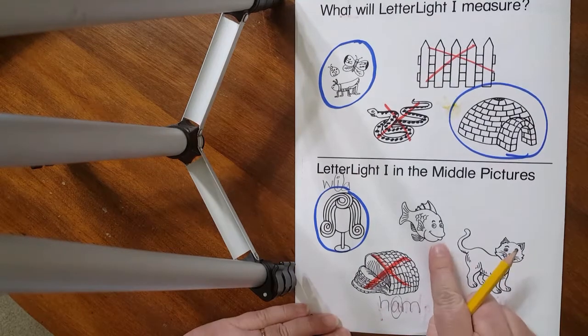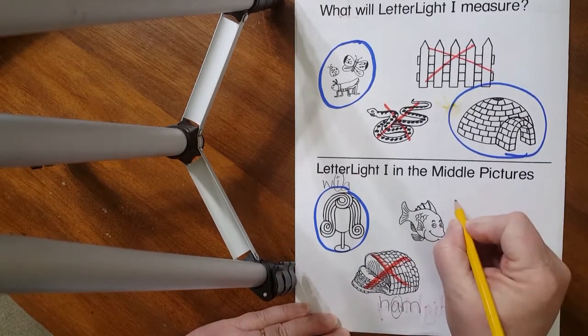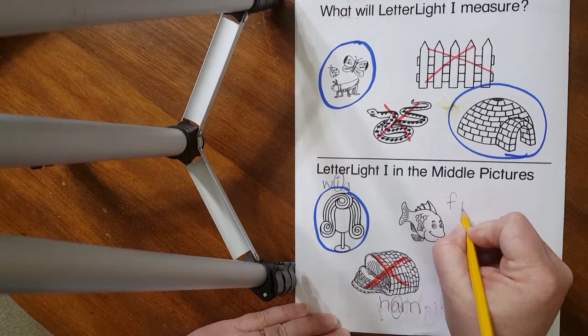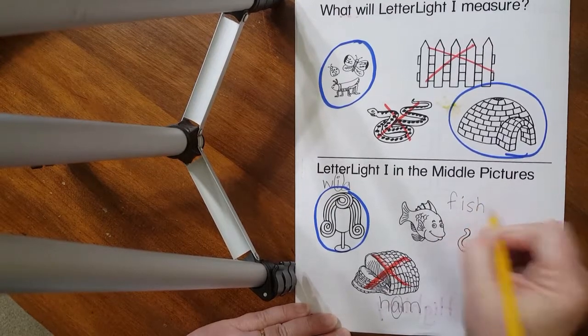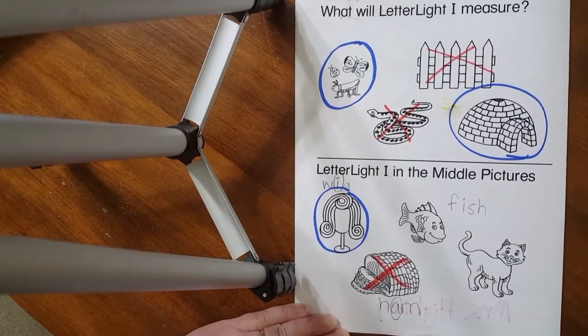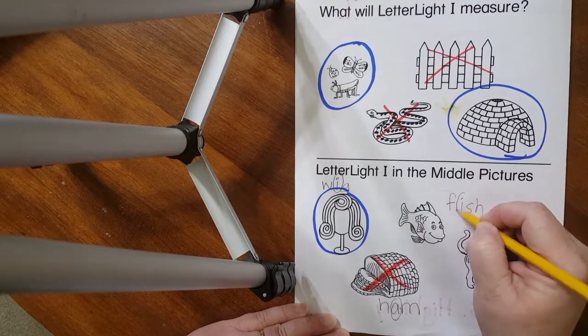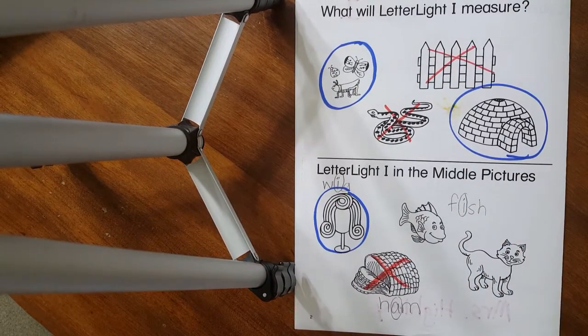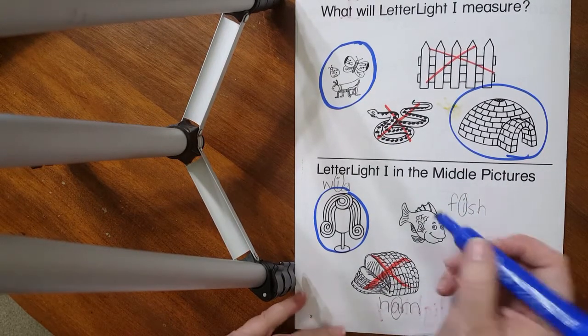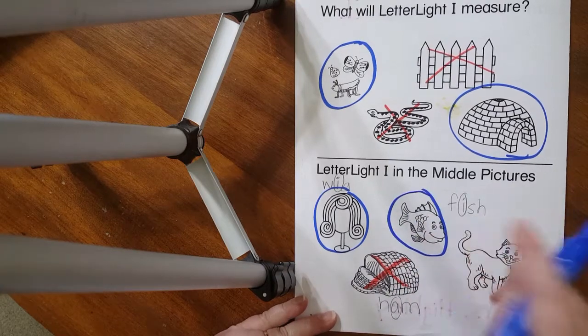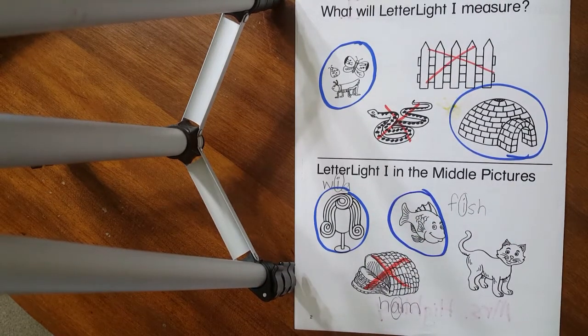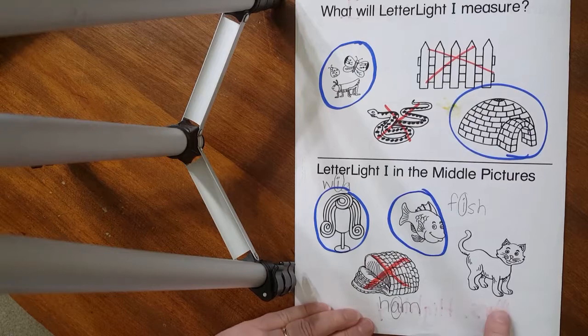What about this animal? What is that? Sh. S-H says sh. Is there an I in the middle? Good job. Okay, circle your fish because there is an I in the middle. Our last one on this side, what is that?